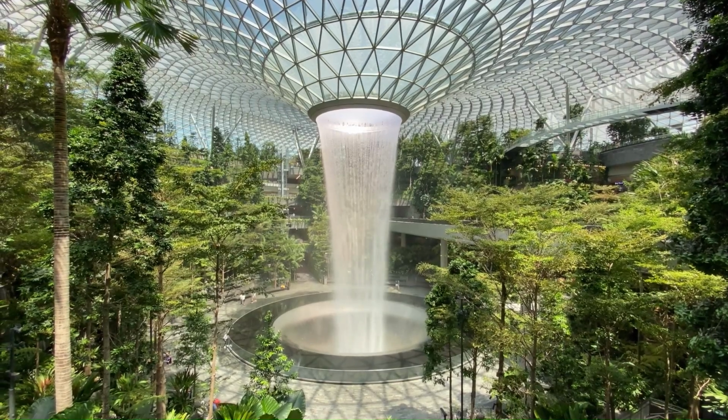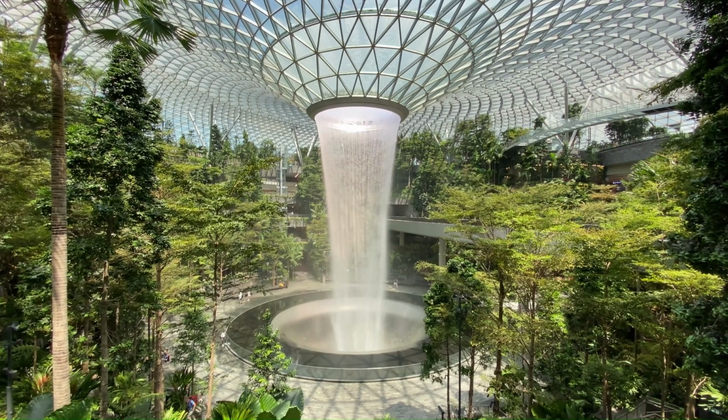So today we will be discussing what is biophilic architecture and how you can incorporate the concept of biophilic architecture, its elements in your design. So let's get started. Let's understand first what is biophilic architecture.